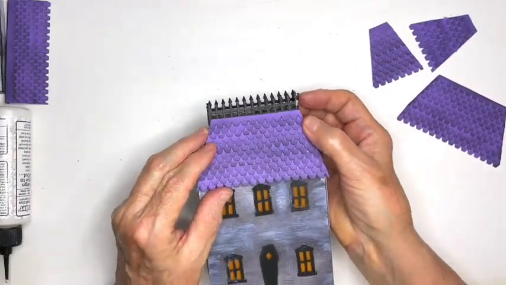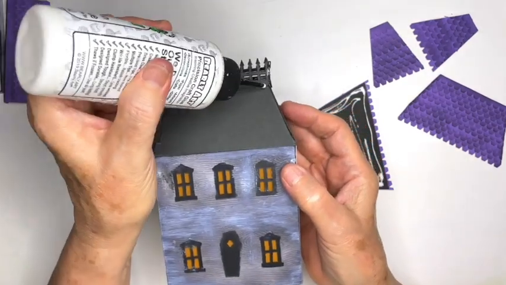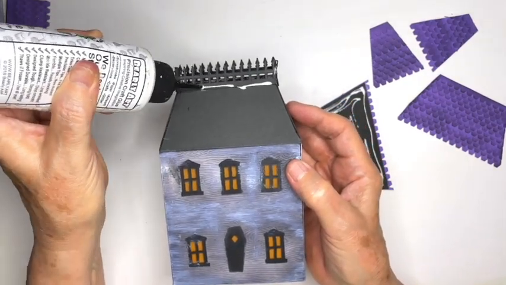And then you simply glue this in place. I want to be sure and have a bead of glue here.